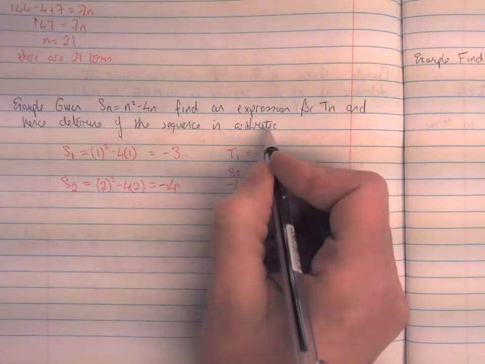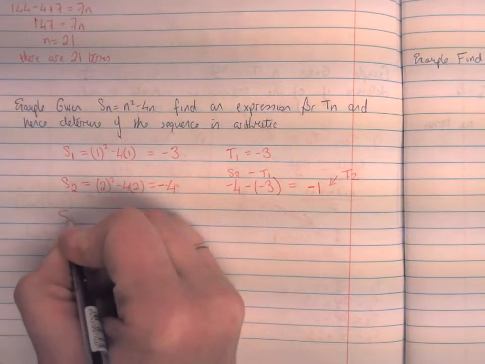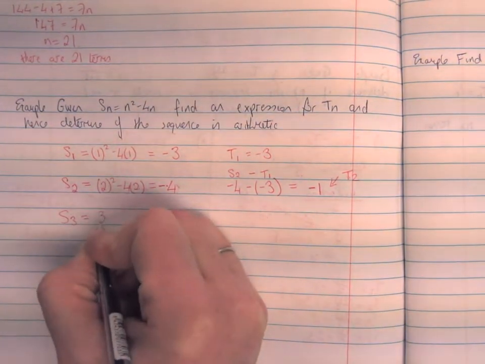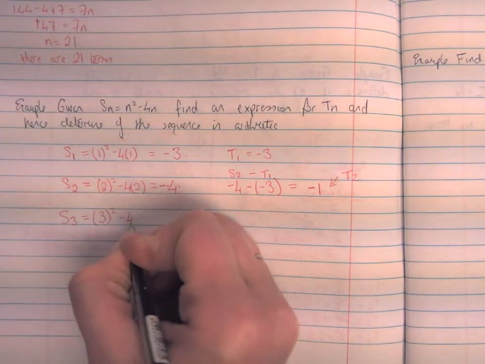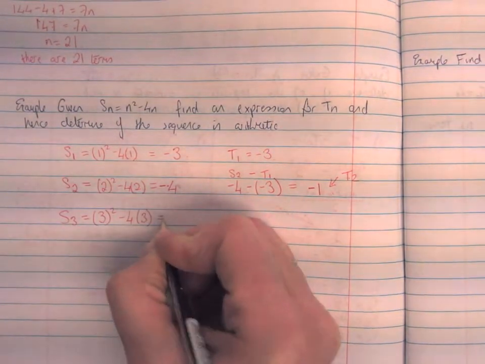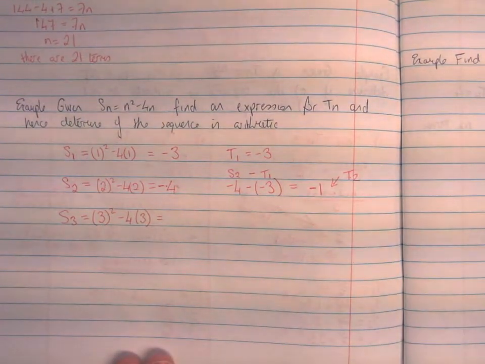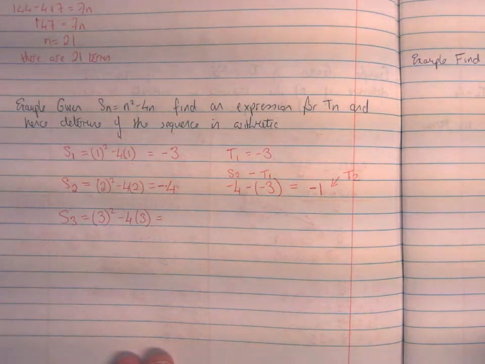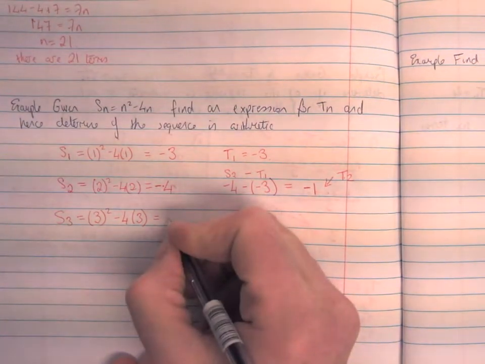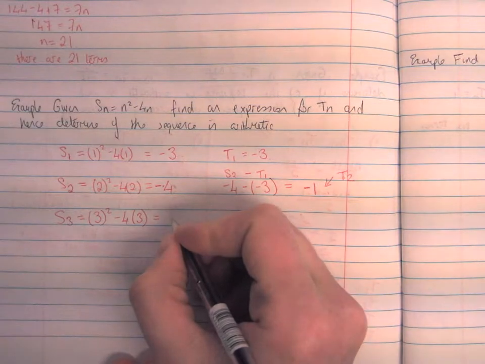It says determine if the sequence is arithmetic, so we can't just stop there. We'll have to go for another one. Because we need to check that the difference is constant between them all. So 9 minus 12 is minus 3.